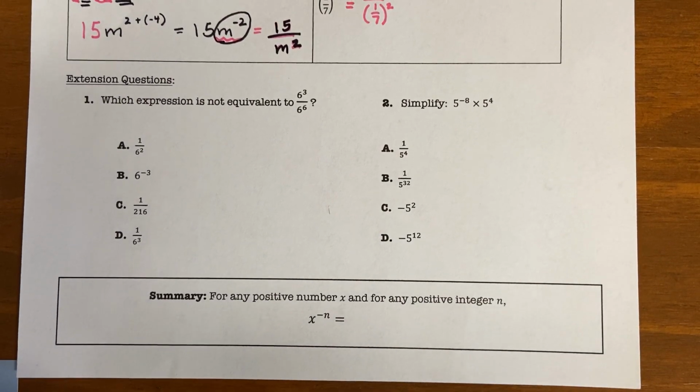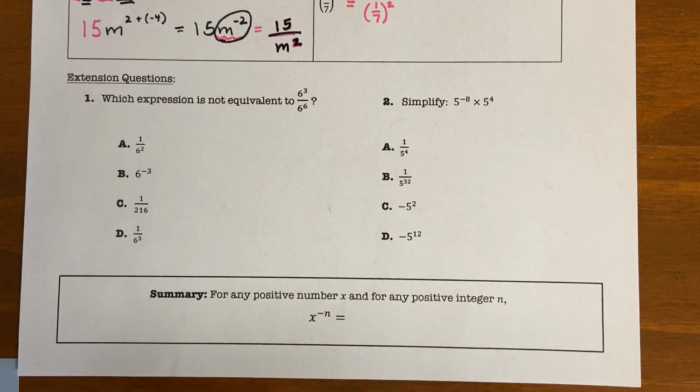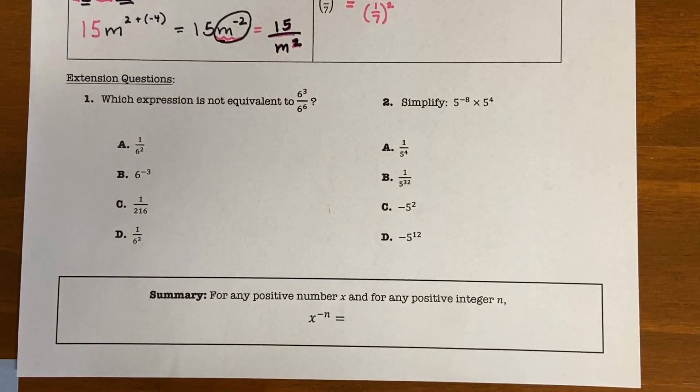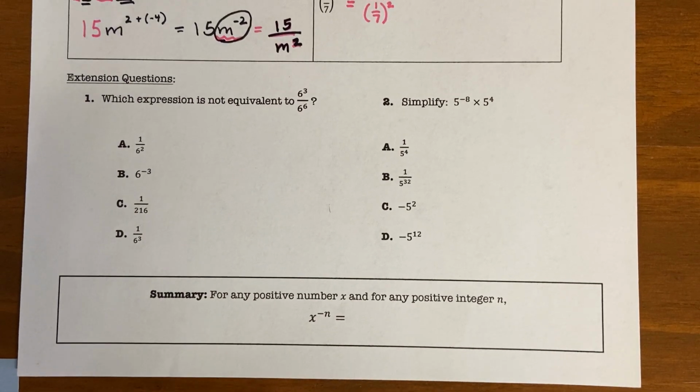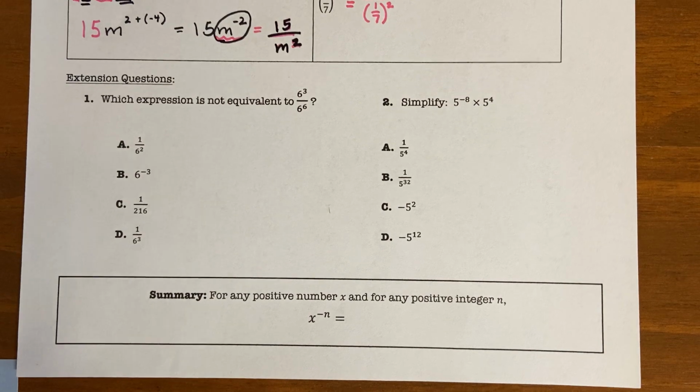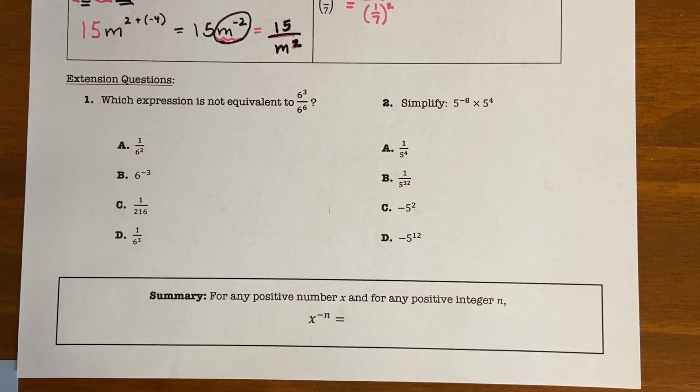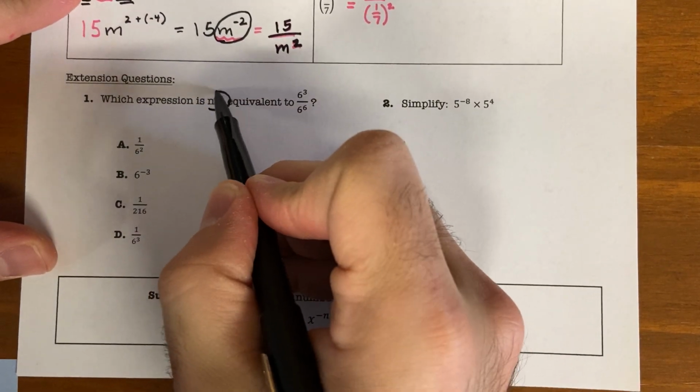Now, the last two, I'd like you to try these on your own. It says extension, but it's really more of an exit question. Which expression is not equivalent to 6 to the third over 6 to the sixth? And then simplify 5 to the negative 8th power times 5 to the 4th power. These are both questions that I have seen on previous assessments. Okay, so the key word here is not equivalent.